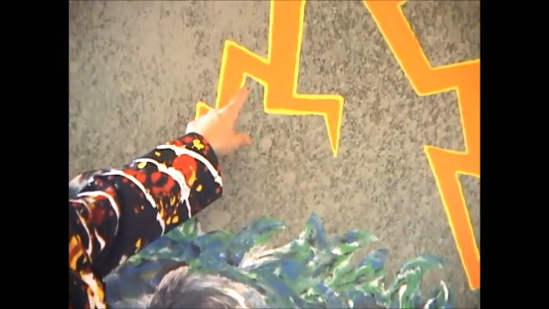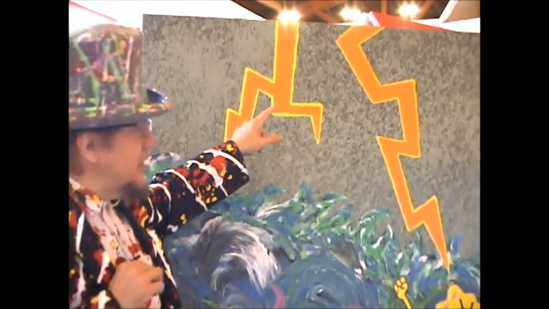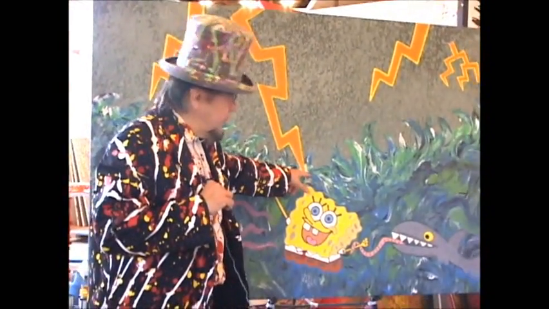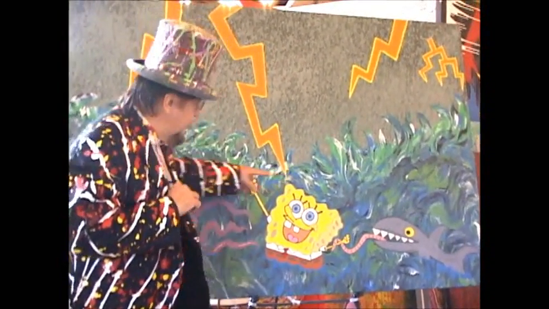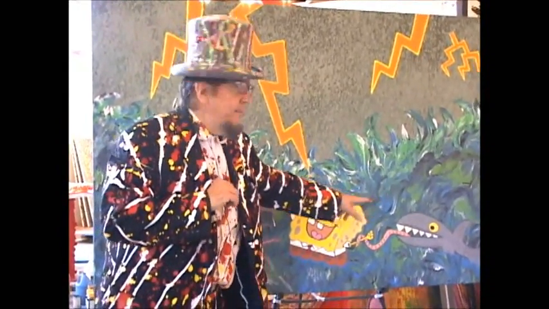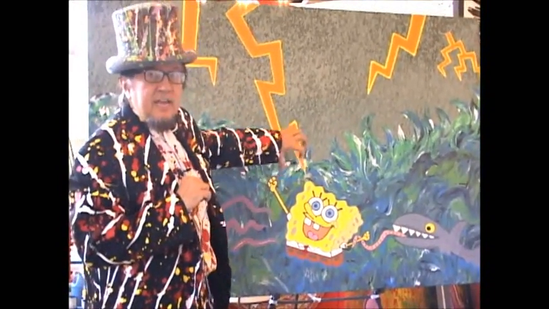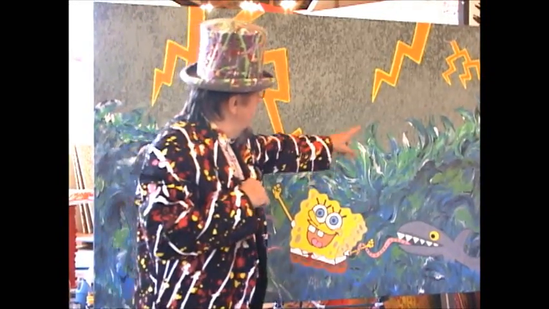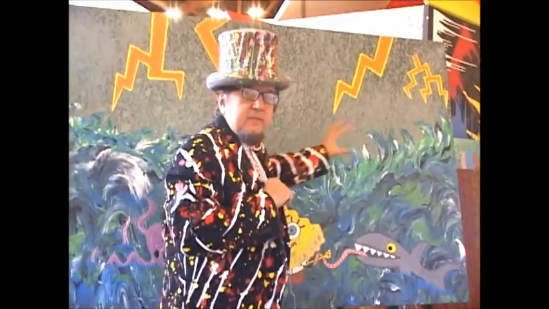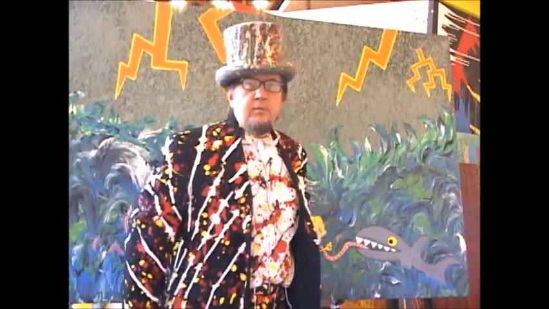However, if you look in this painting, you see the lightning is splitting. Well, what's going to happen in the next instant is this lightning bolt will not hit SpongeBob, but it'll split into and hit the octopus and the fish, killing them, and thereby simultaneously illuminating SpongeBob. And right over here is a ship. When the lightning strikes, SpongeBob will be illuminated and he will be rescued.